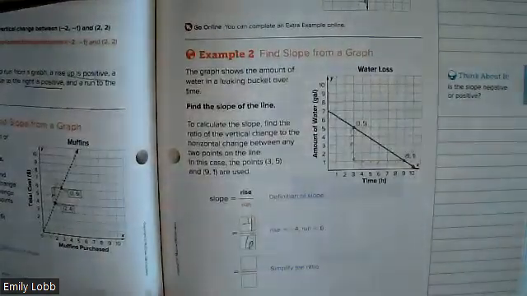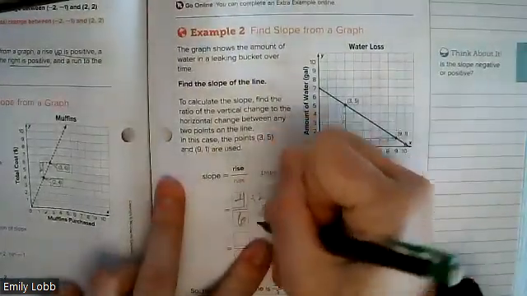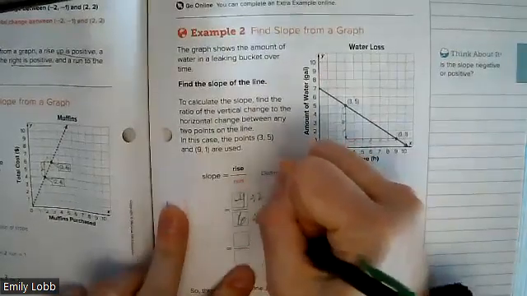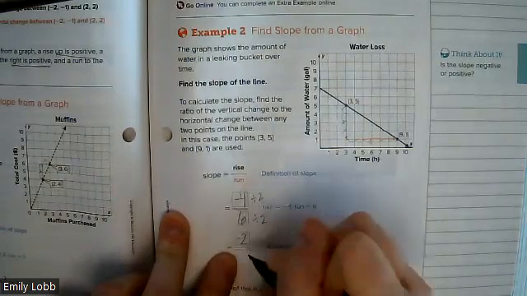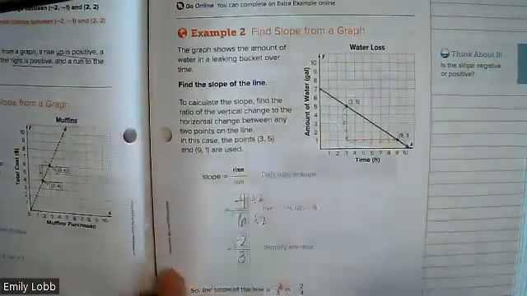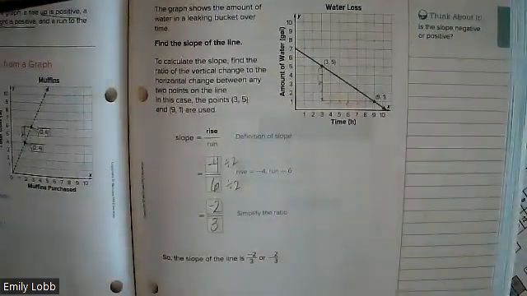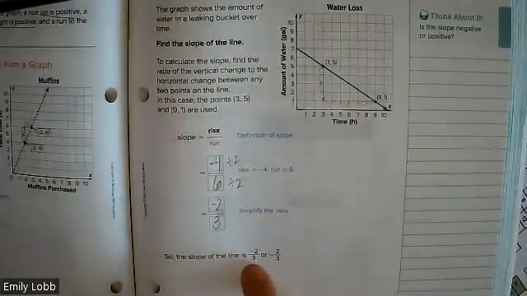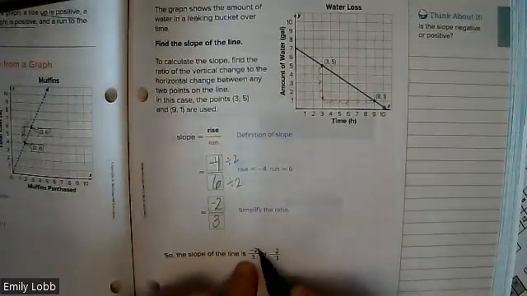Now we need to simplify that. So we can divide them both by what? They're even. So let's divide them by 2. So we end up with -2 over 3. So our simplified ratio, or our slope, is -2/3. Remember, we can write it like this, giving the top the negative.